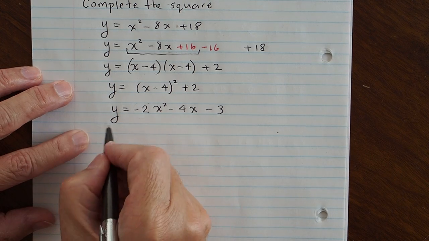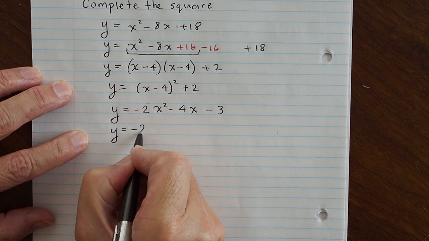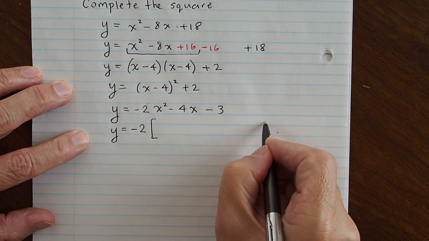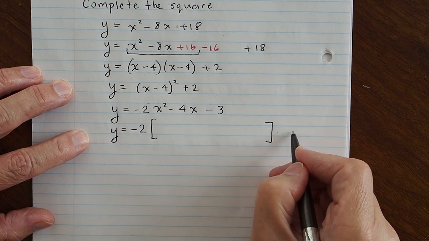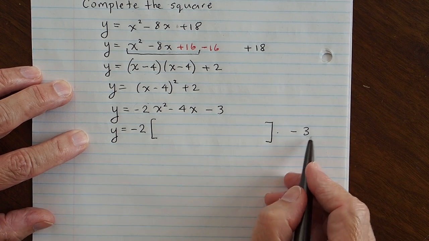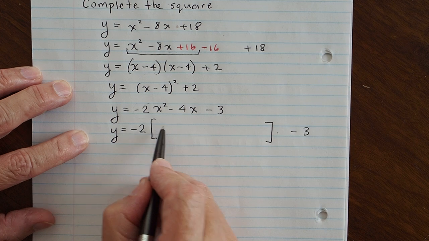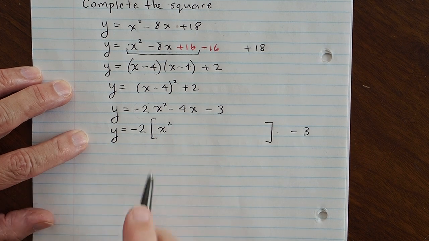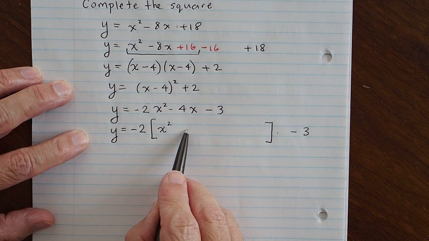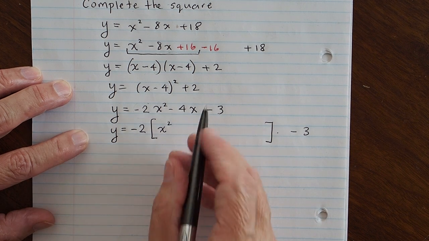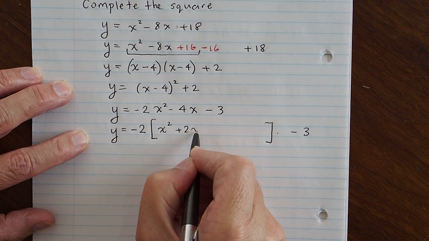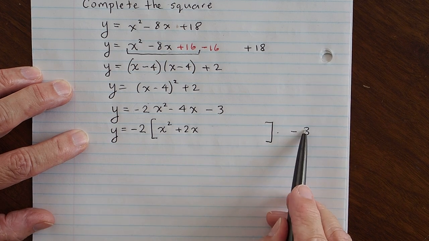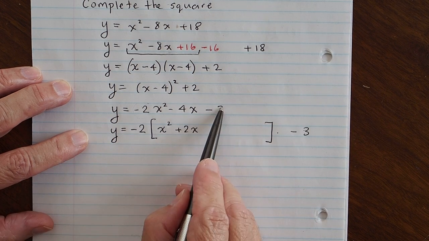So let's go then. Let's have a look at this. y is equal to -2 times something, and there's our -3 way over to the right here. -2 times something gives you -2x squared. That would be x squared. And -2 times something gives you -4x. That would be plus 2x. So this line is exactly equal to this line.